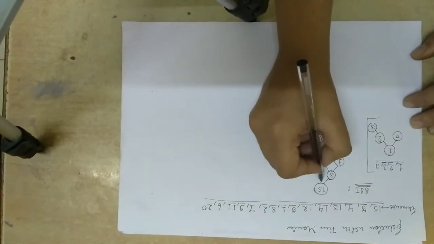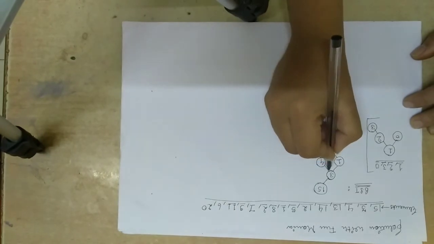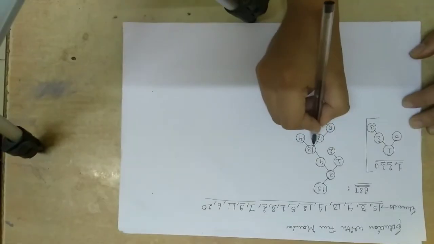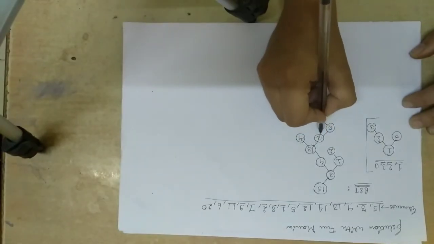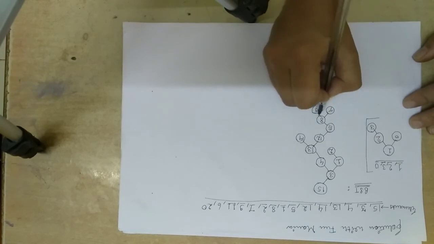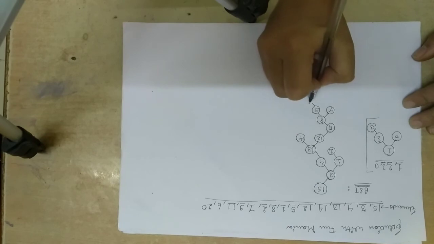Next, 11. 11 is smaller than 15, so we will move to the left, greater than 3, moving to the right, greater than 4, moving to the right, smaller than 13, moving to the left, smaller than 12, moving to the left, greater than 5, moving to the right, greater than 8, moving to the right, and now finally we will insert it to the right of 9.